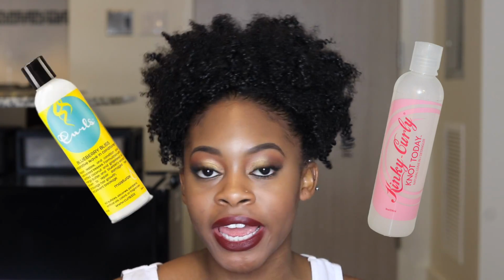Now if you have higher density hair or higher porosity hair, you may want to use heavier products. You may want to use a leave-in like the Kinky Curly Not Today, or the Curls Blueberry Bliss leave-in conditioner, or even the Camille Rose Natural Fresh Avocado leave-in, and then a stronger styler on top of that, like maybe the Shea Moisture Curl Enhancing Smoothie, or the Eden Body Works Coconut Curl Creator. I'll put a picture, I don't really know exactly what it's called. Or even the Shea Moisture Sacha Inchi 369 Curl Defining Smoothie.